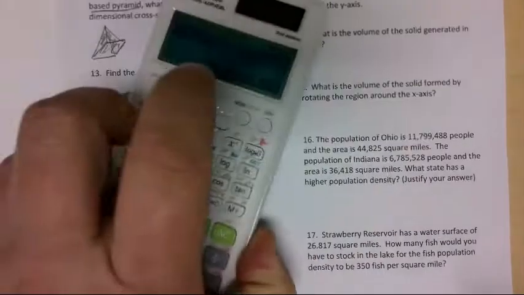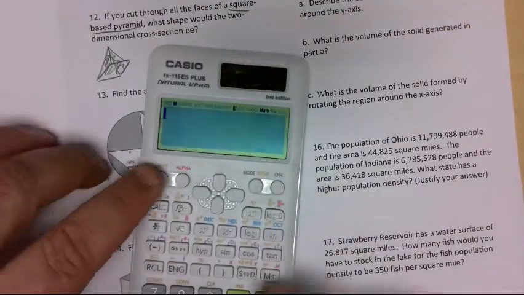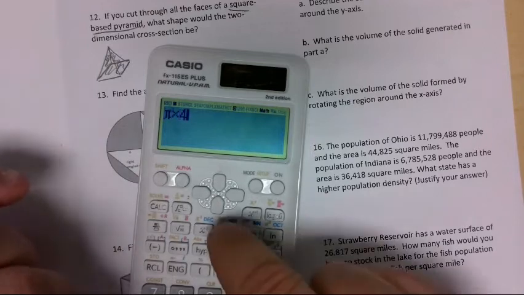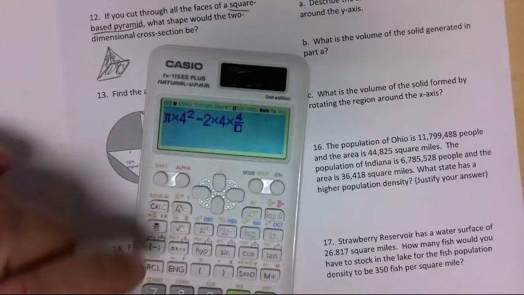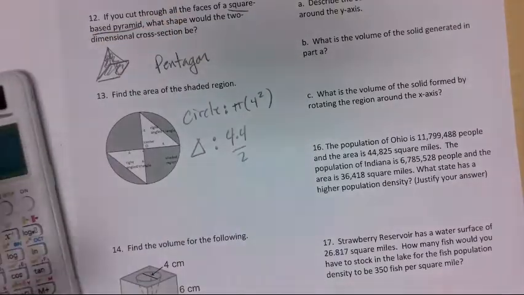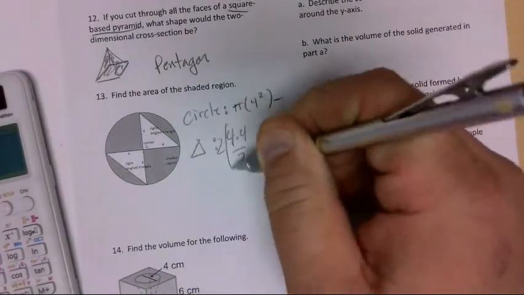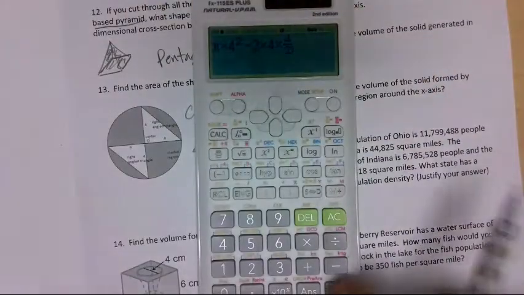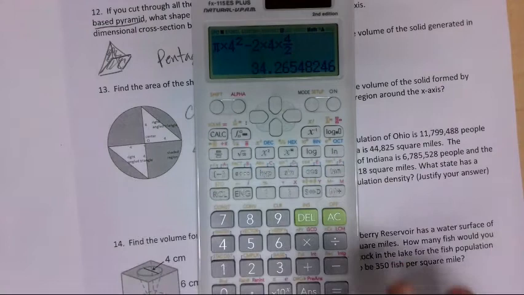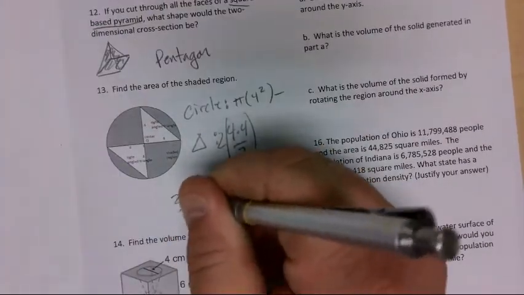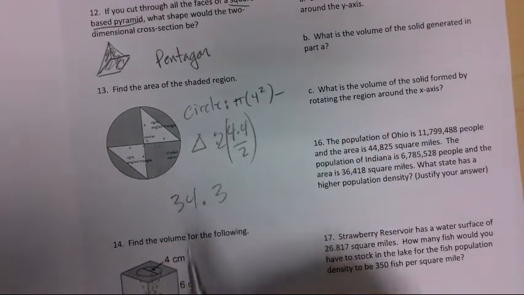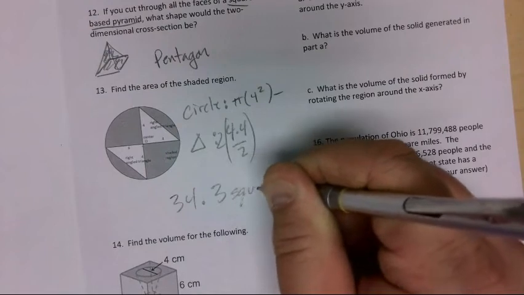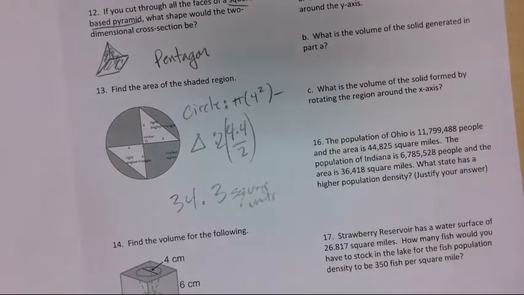And then really, I've got to take away 2 of these. So I'm just going to go straight to my calculator right here, and I'll go pi times 4 squared minus 2 times 4 all over 2, right? Because I'm just doing 2 of these. That's what I'm typing in my calculator, and I get 34.265, and I'll just round it to 34.3. It doesn't give me units, so all those are square units.